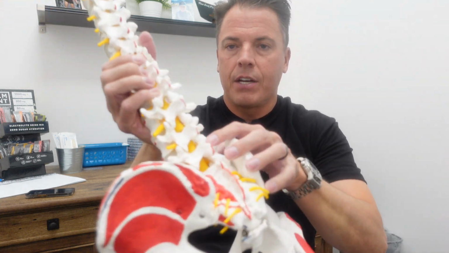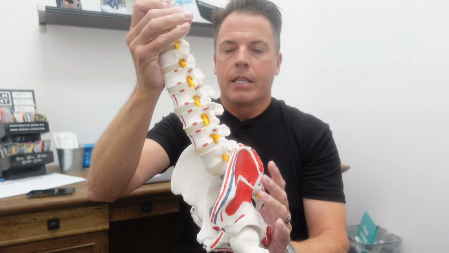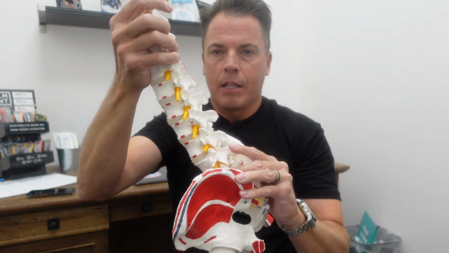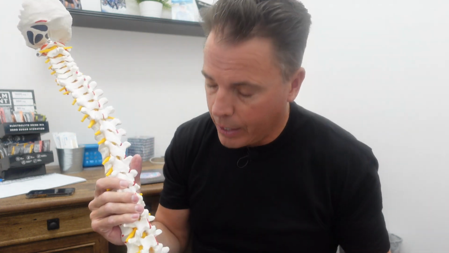syndrome. Now the facet joints are these little joints back here in the back part of your spinal column. And in the lumbar spine, they're going to control flexion and extension. When these are the issues, you typically don't see pain that radiates past the knee. Now I say typically because there's exceptions to everything.